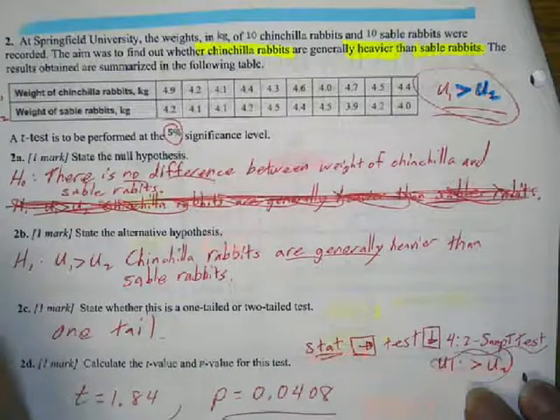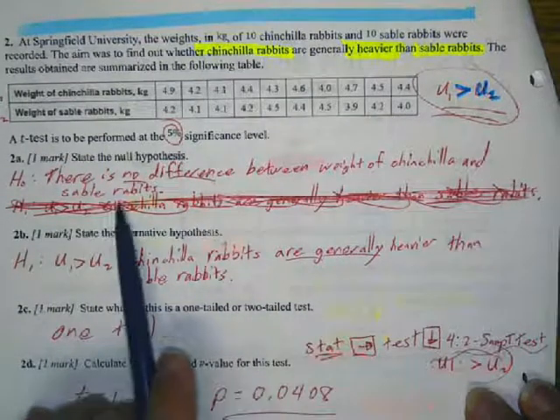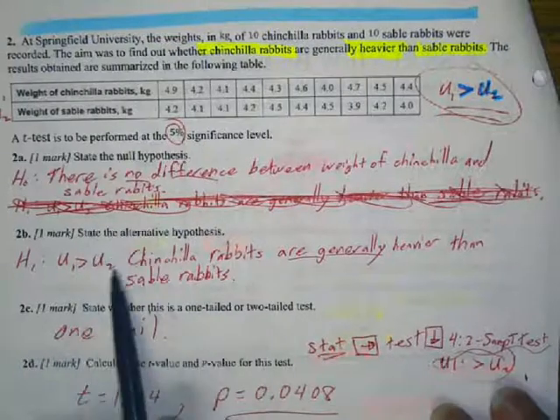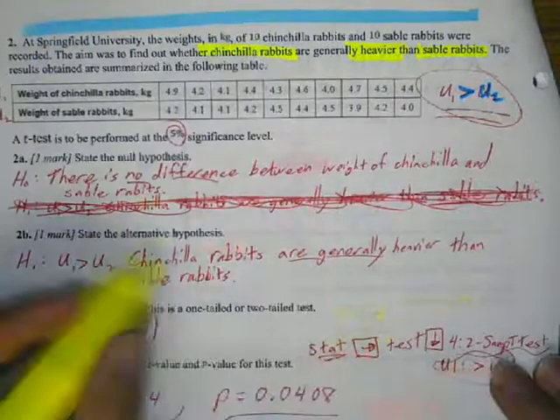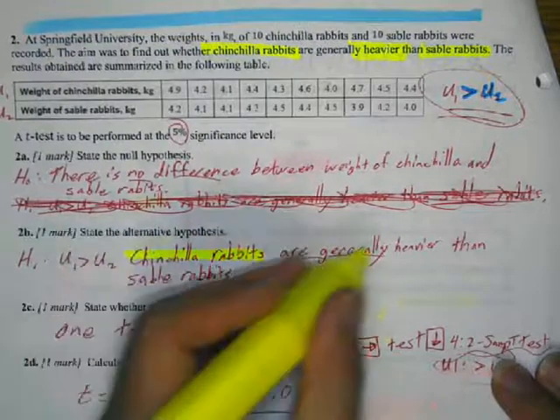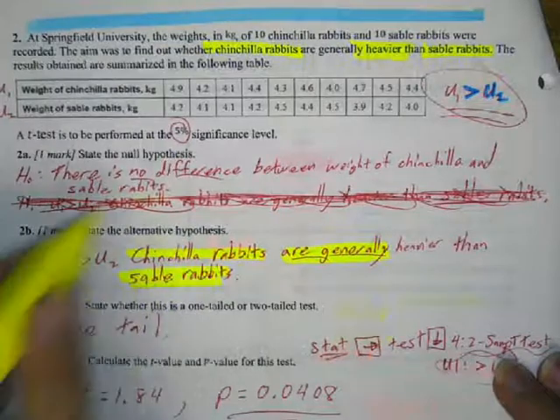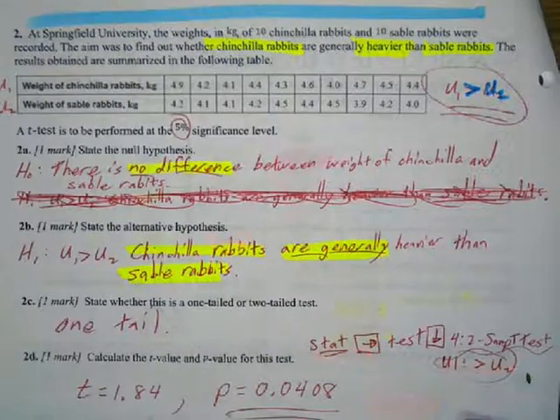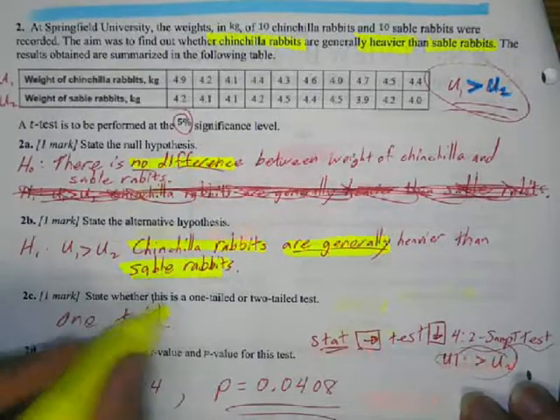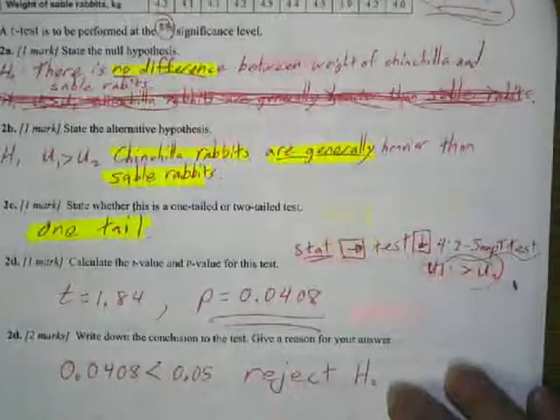So my null hypothesis is there's no difference between weight of chinchilla and sable rabbits. My alternative hypothesis is that the chinchilla rabbits are generally heavier than sable rabbits. Okay, and this one, there's no difference. Okay, so as I said, it's one tail because we want to know which one is heavier. You might want to hit pause.